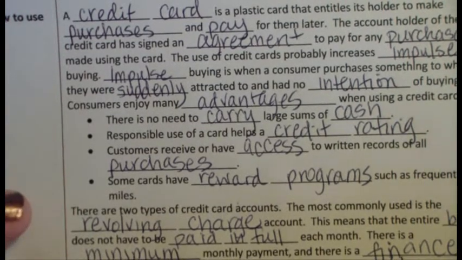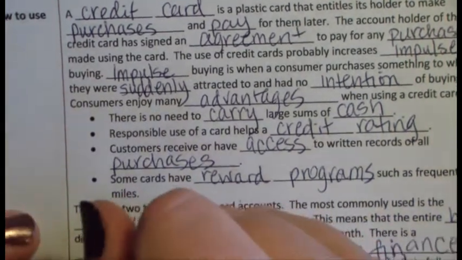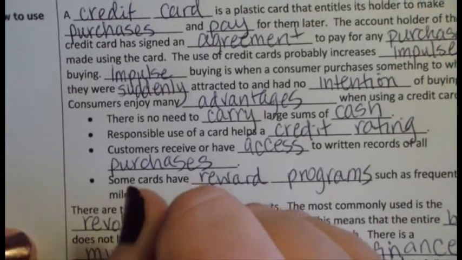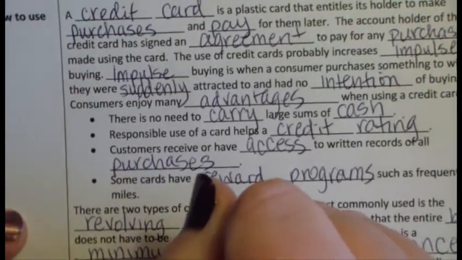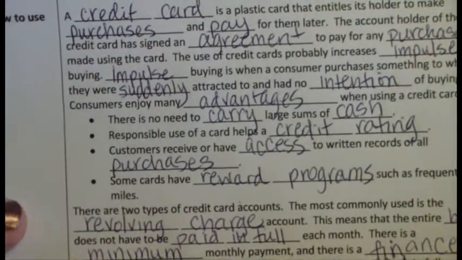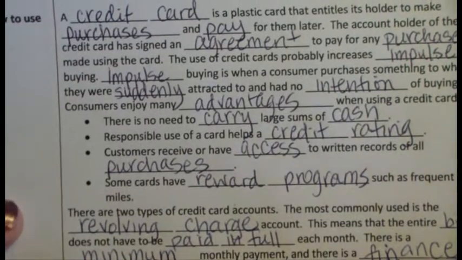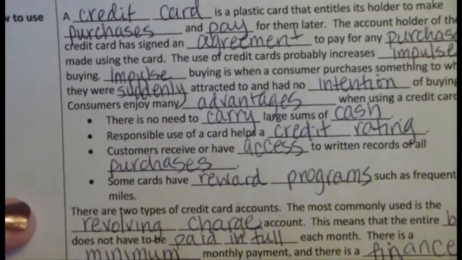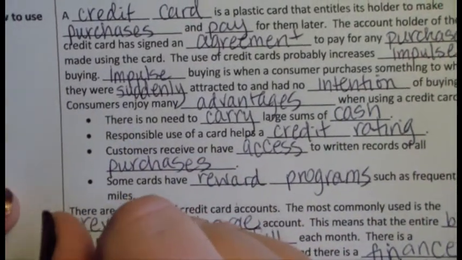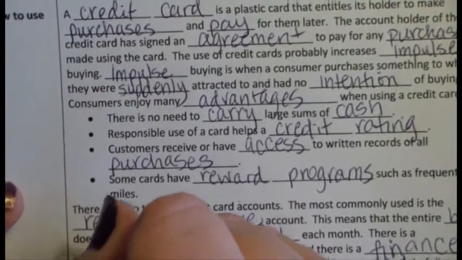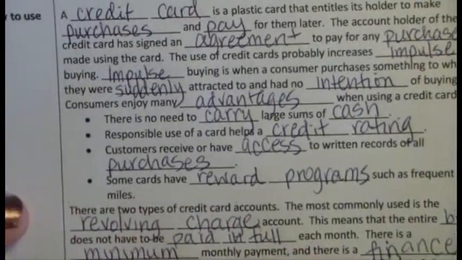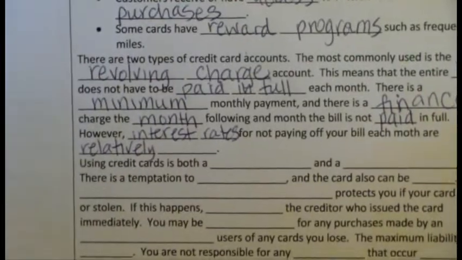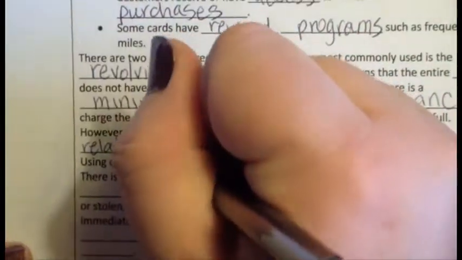However, interest rates for not paying off your bill each month are relatively high. We're talking upper teens, 18%, 19%.